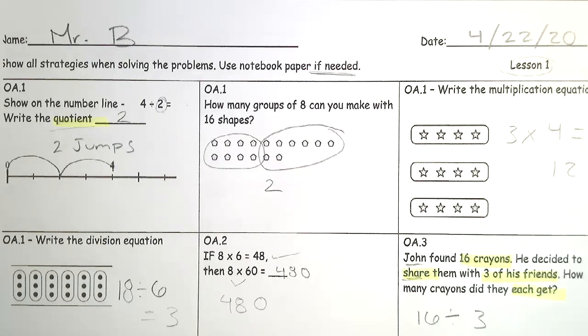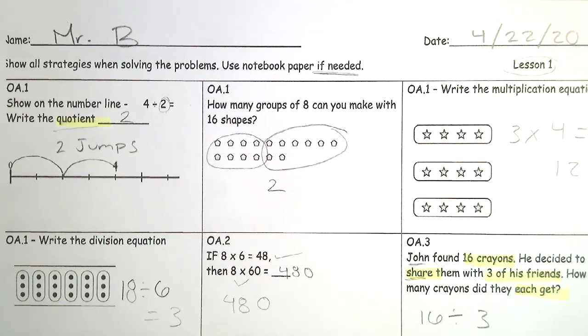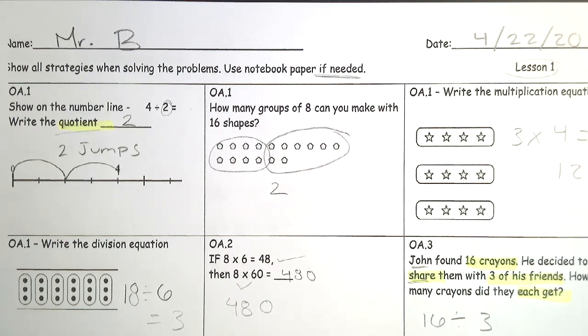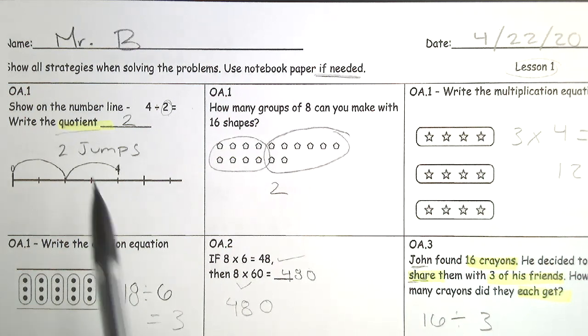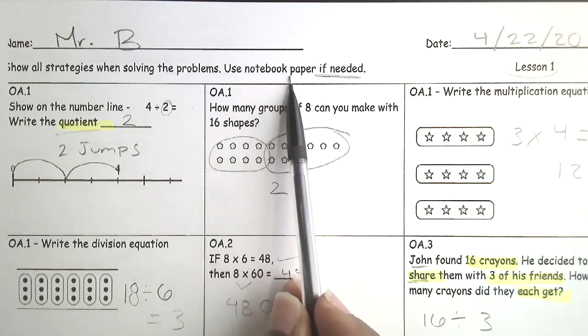Let's get started. All right, so I'm hoping you can see this pretty well. Now, this is the page we're going to start on. I know the attachment may have been out of order, but this is the page that should have come first, but no worries if you did this second or first, it doesn't matter. We're going to go over the work and the answers for it now, okay? So it says, show all strategies when solving the problems. Use notebook paper if needed.